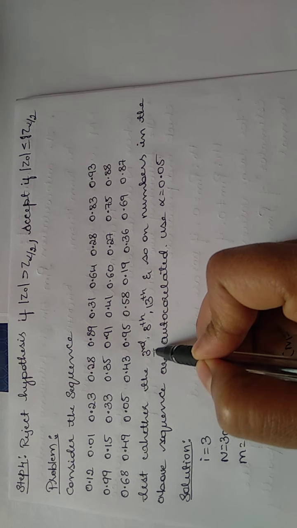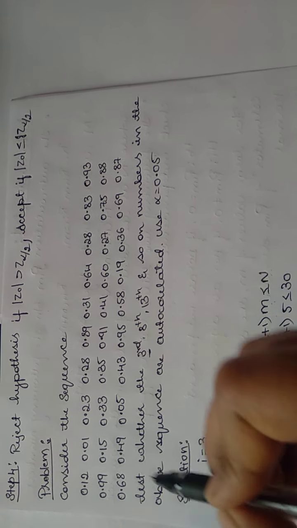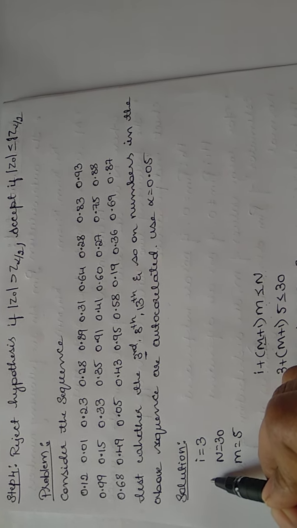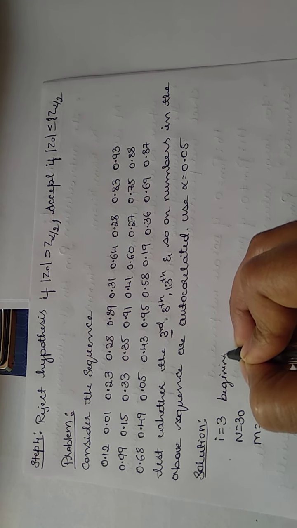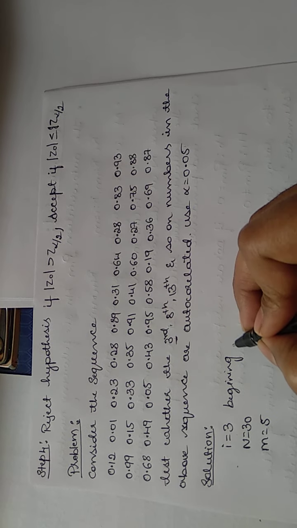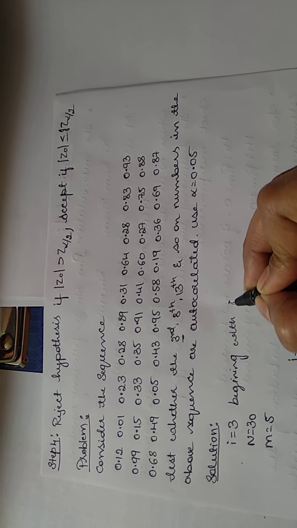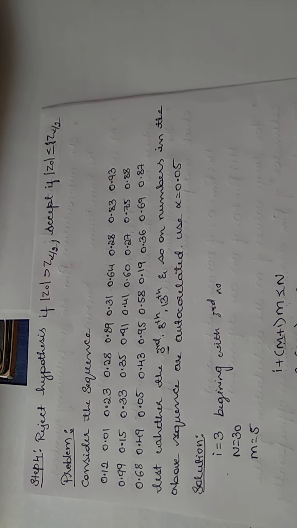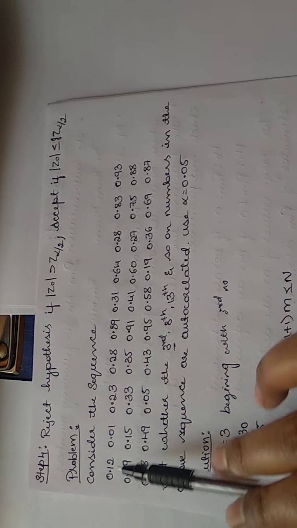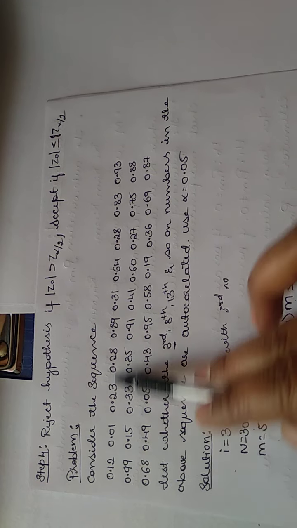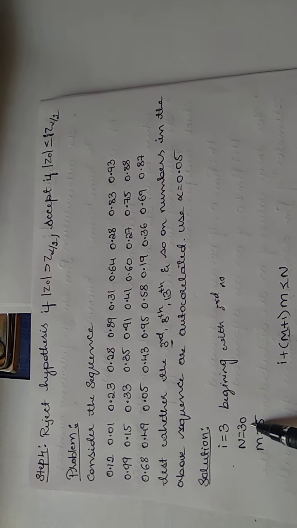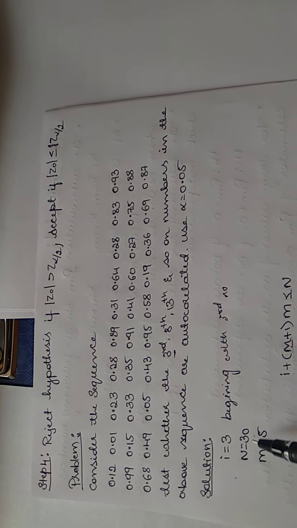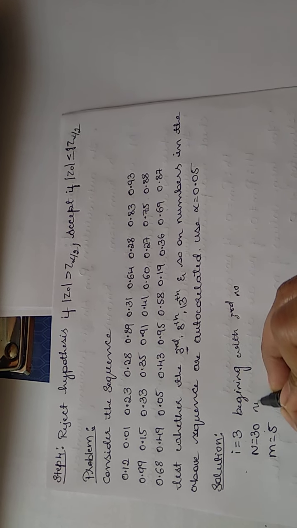They are starting with the 3rd number, so i is equal to 3. And N is equal to 30. There are 30 numbers in this sequence. In a single line we have 10 numbers, so 10, 20 and 30. So N is equal to 30, the numbers in the sequence.